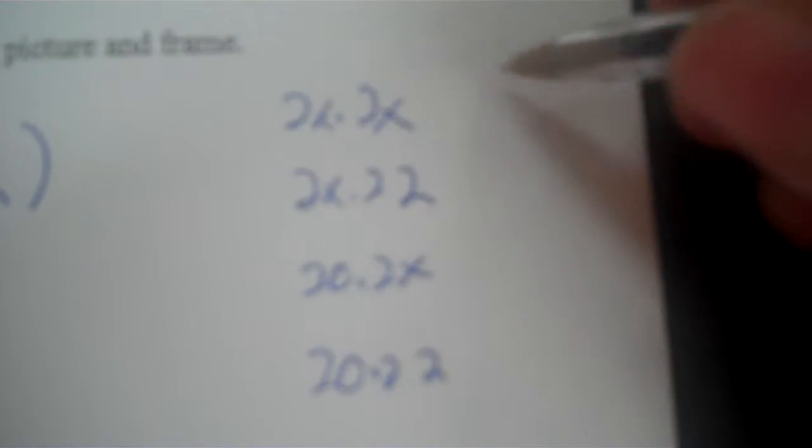Okay, now let's find the product. This is a multiplication, so what I do is I go one by one. I take 2x times 2x, then 2x times 22, and then that first 2x we can forget, and then we've got 20 times 2x and 20 times 22. Now with that being done, 2 times 2 is 4.